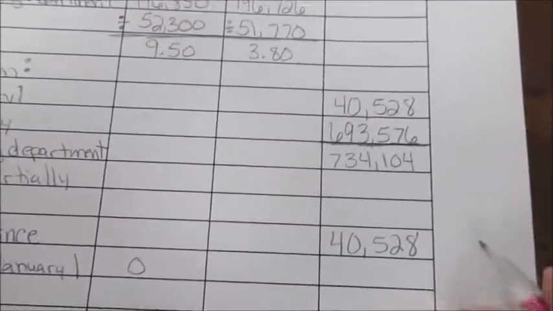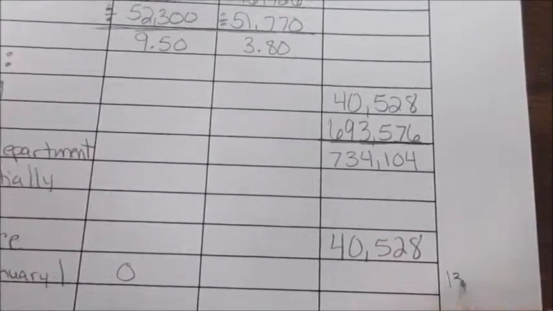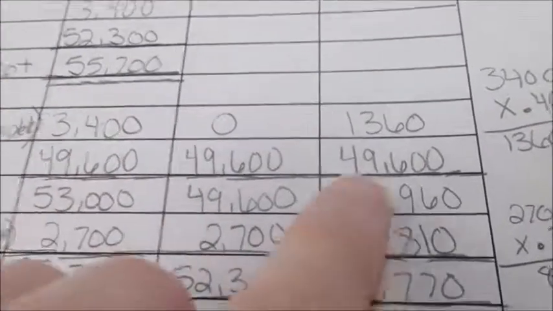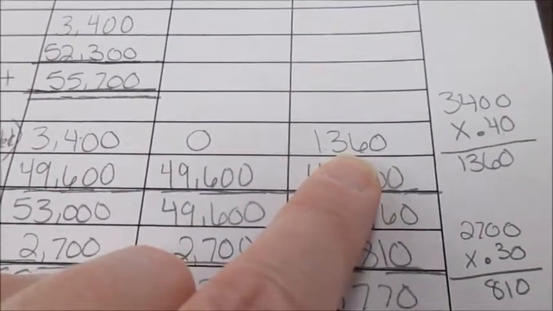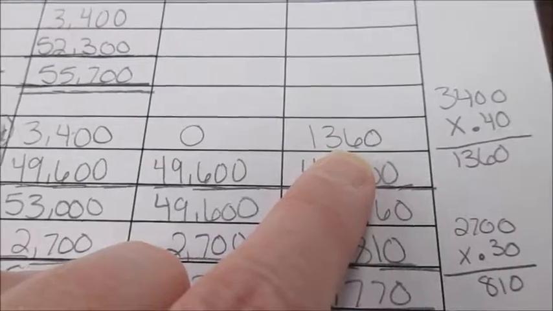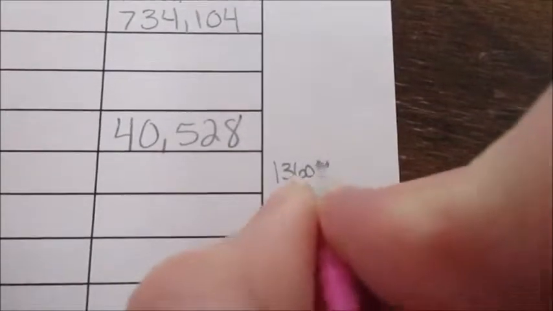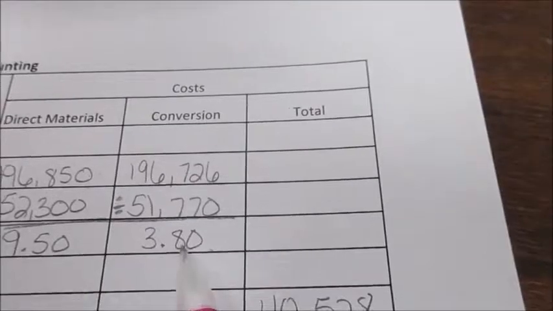And then we have to calculate. So we had 1,360 units. If we look back at our unit paper, we calculated we needed 1,060 units in our equivalent units. We're going to take that 1,060 units and multiply that times the $3.80 that we calculated at the top.